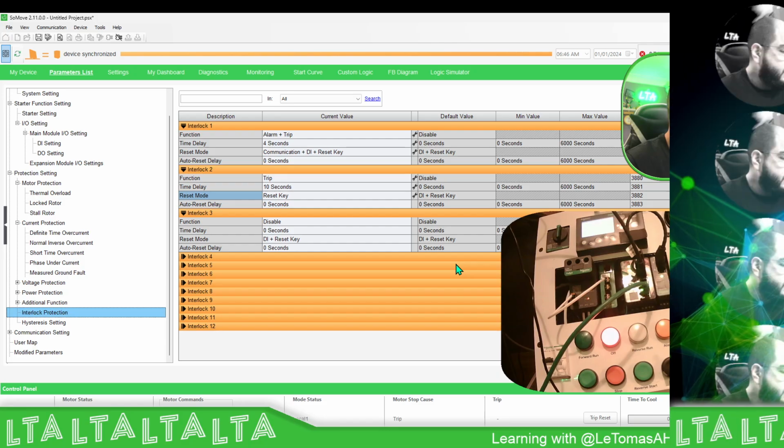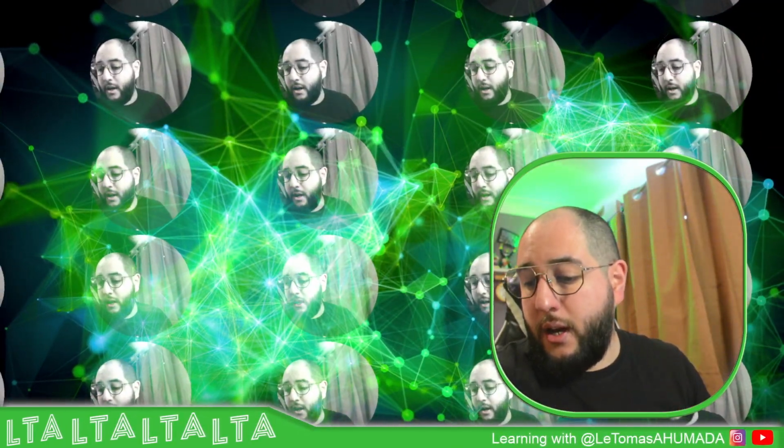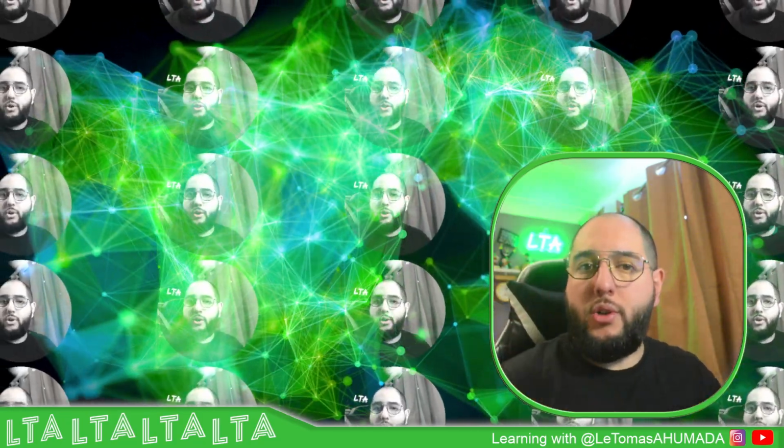Okay, so this is how we use the trips in TeSys Tera. You saw it's very handy and it's very easy to configure. There is no additional logic that you need to do in the custom logic, just configuration.